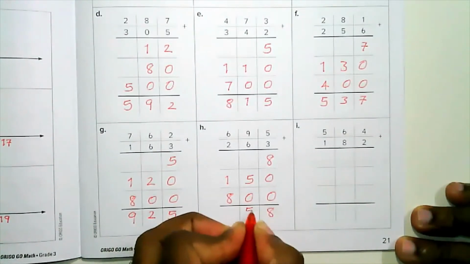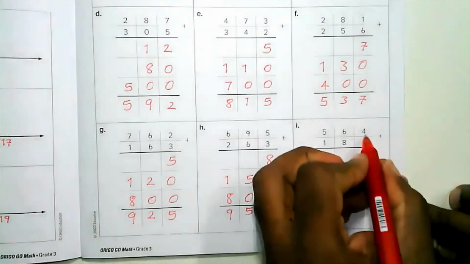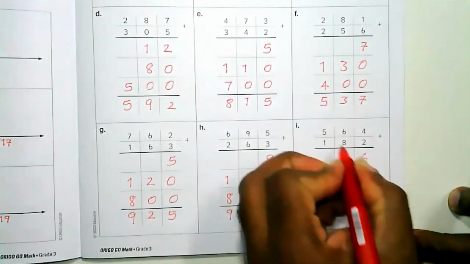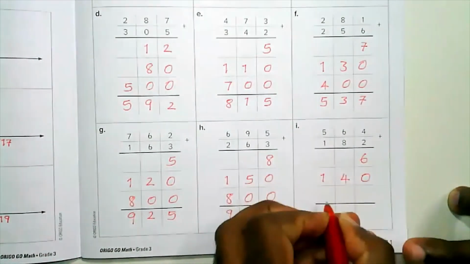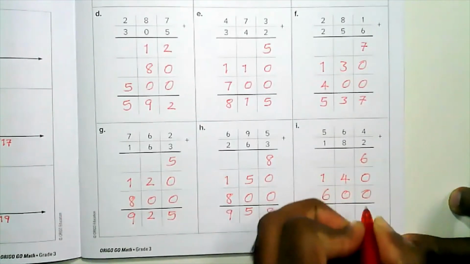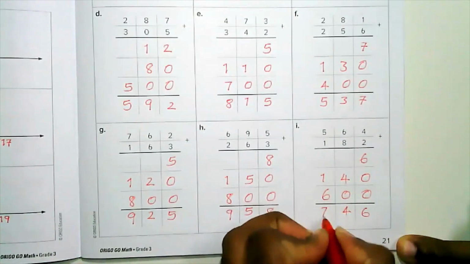We have 8, 5, 9. Part I. 4 plus 2 will be 6. This will be 140. This will be 600. We have 6, 4, 7.